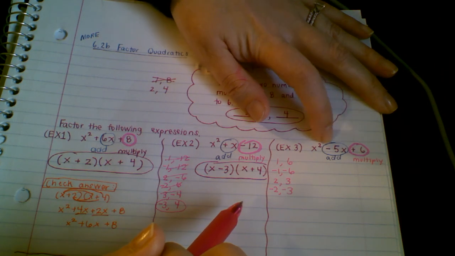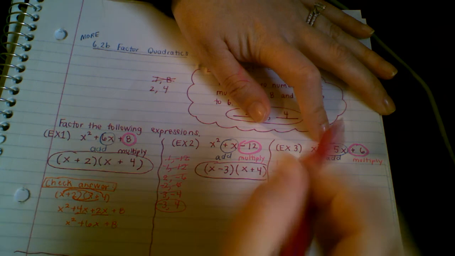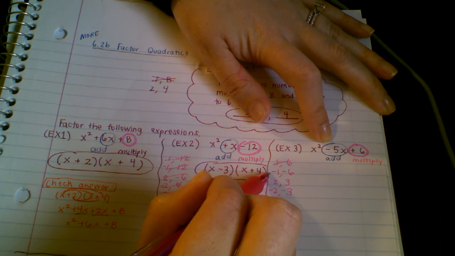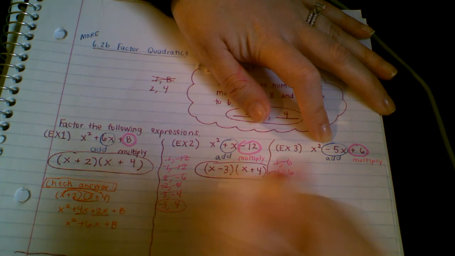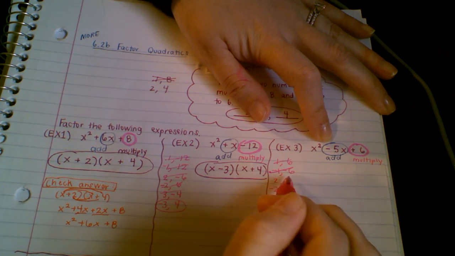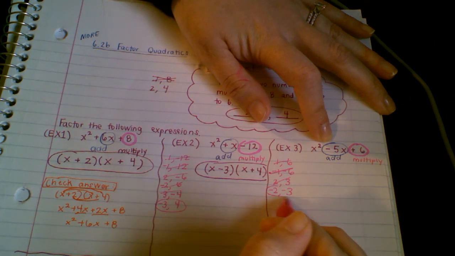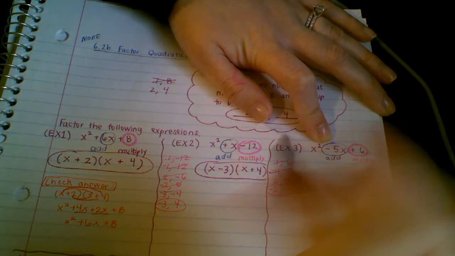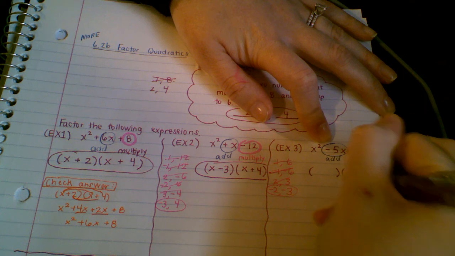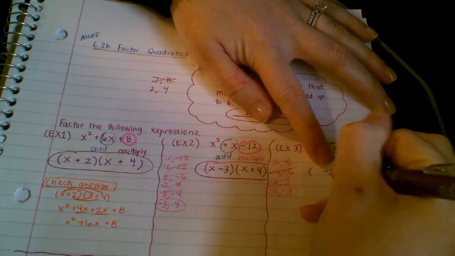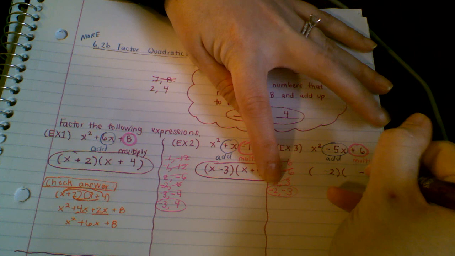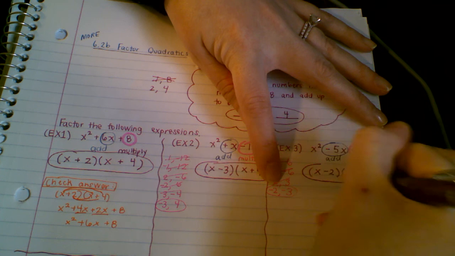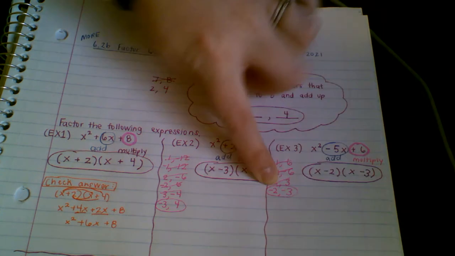Now I have to find the pairing that also adds up to negative 5. Ooh, maybe, make sure you use a calculator for these. Negative 1 plus negative 6 is negative 7. No, it's the last one. Negative 2 plus negative 3 is negative 5. So we have our pairing. Let's write our answer. Negative 2 and negative 3. And then to get the x squared, x and x. X minus 2 and x minus 3. Done.